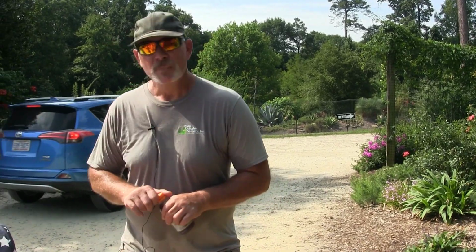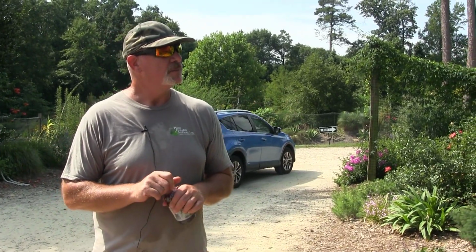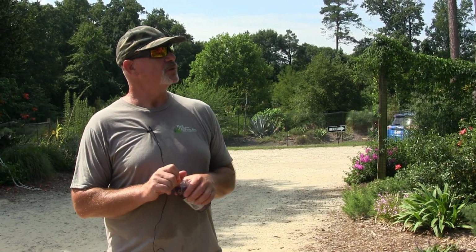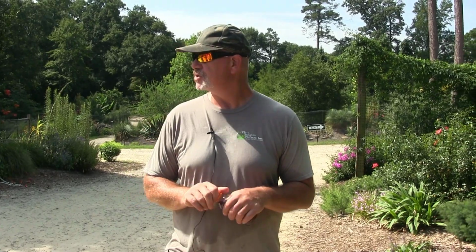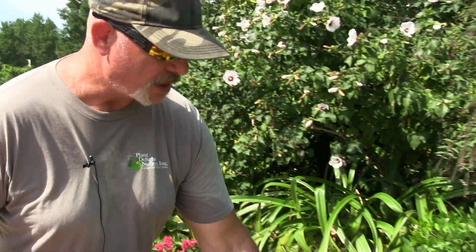Is that like the Rose of Sharon? That is Rose of Sharon, but it is a hibiscus. The other day someone was asking, was okra related to this? Yes, it is. Okra is in the same family as the hibiscus. So is cotton.